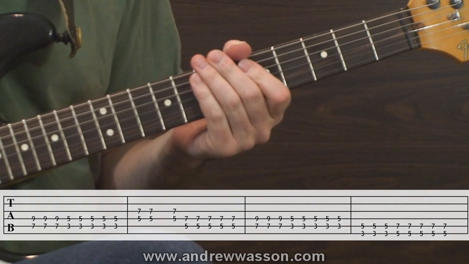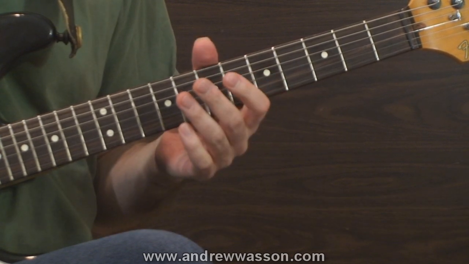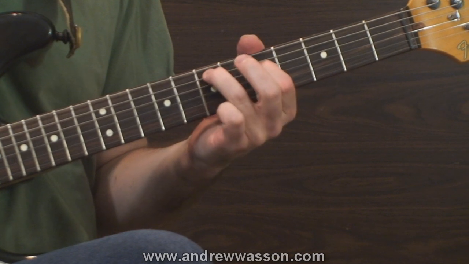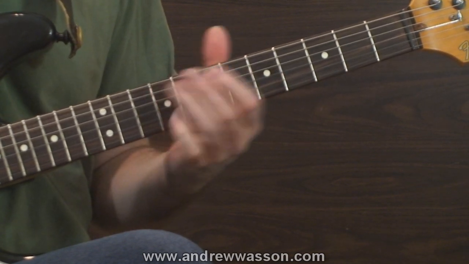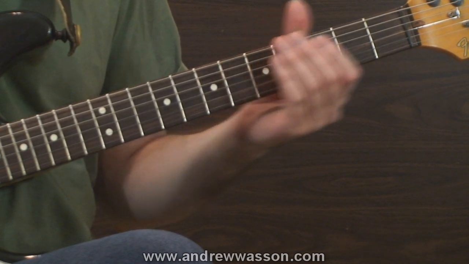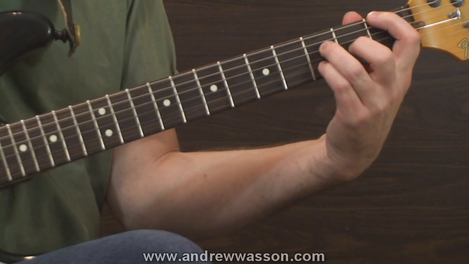All right. Now, what happens is after that part, we're just going to go back to the part from the intro and use it sort of as a bridge. So that part will come back in again. And then we'll head over to a brand new part. It's like a breakdown idea. So this is sort of like the 3rd section of the tune.